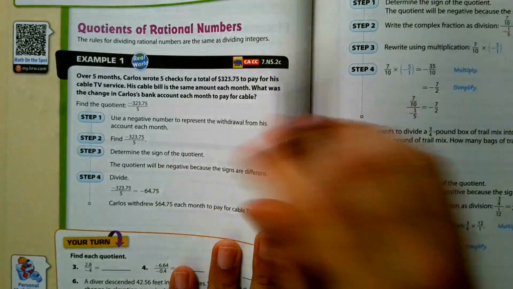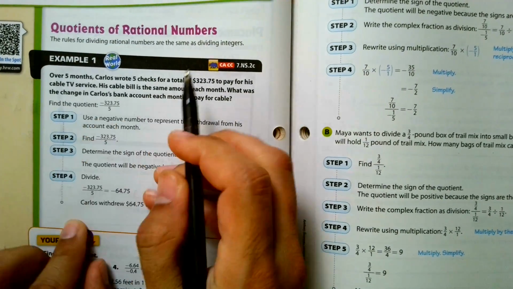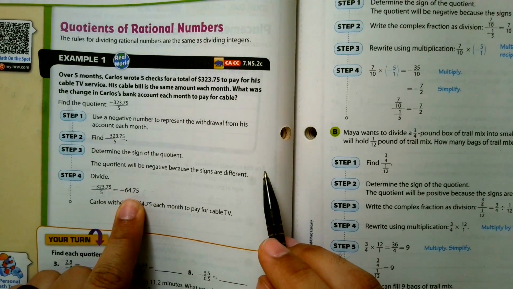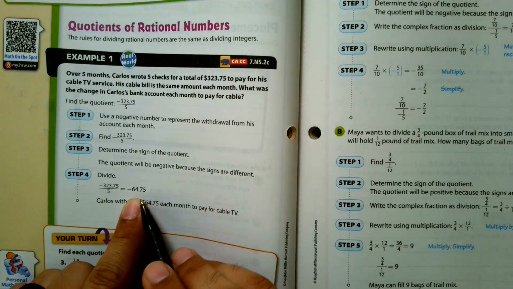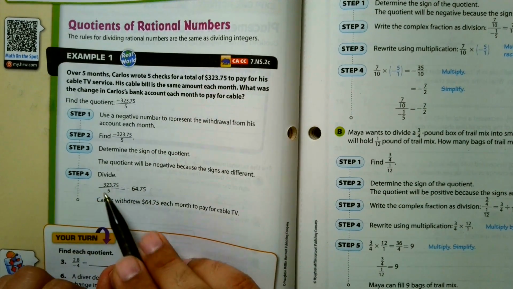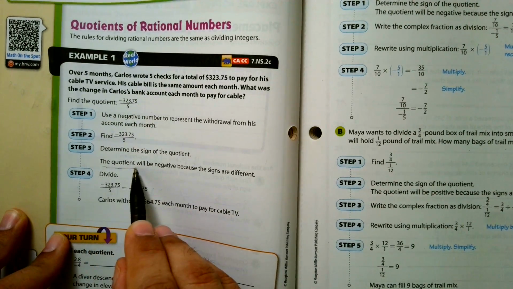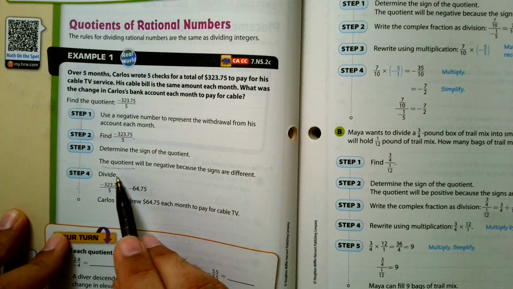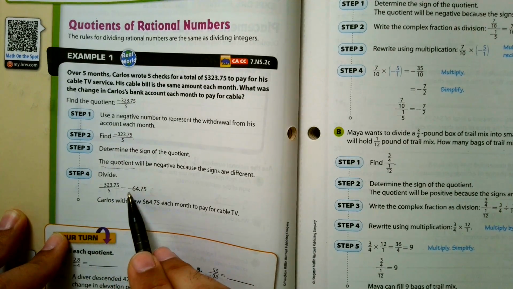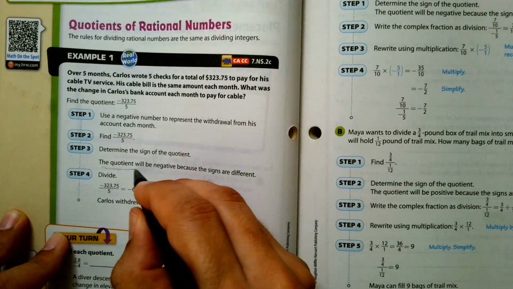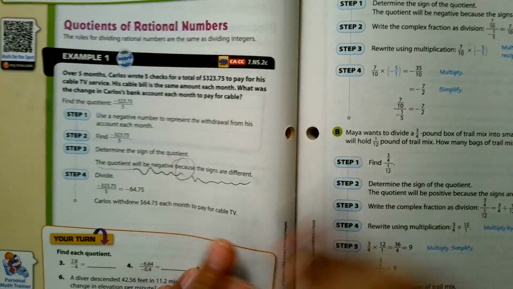Then we go into quotients of rational numbers, where we take a fraction like this, and we're just trying to change it into a decimal. In order to do that, we're going to be using long division, and the thing that it's trying to get you to understand is that the quotient, after doing that long division or using a calculator, is going to be negative, because a negative and a positive gets you a negative. Again, that's what we're trying to understand. It will be negative because the signs are different.